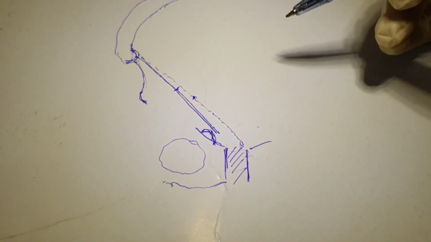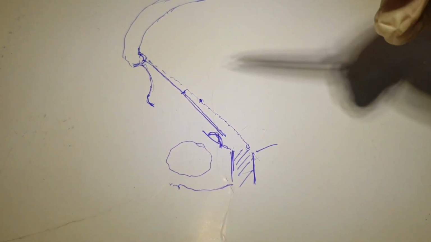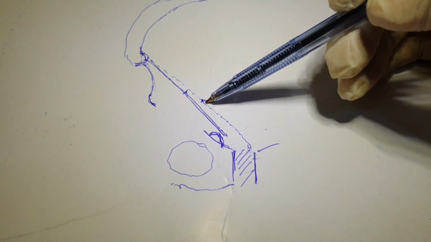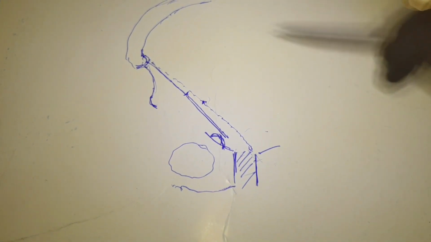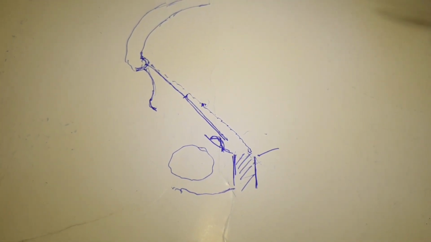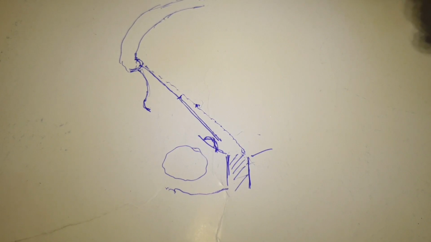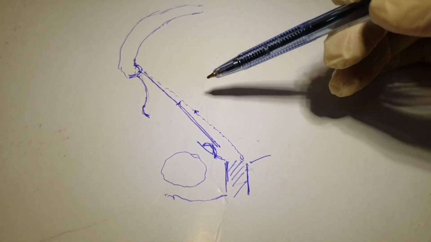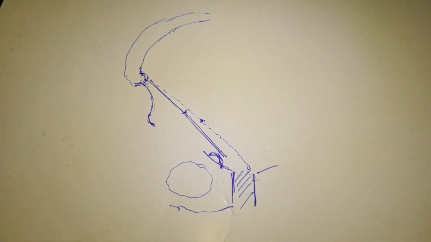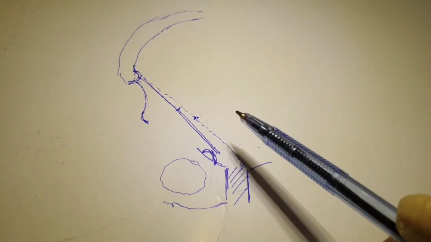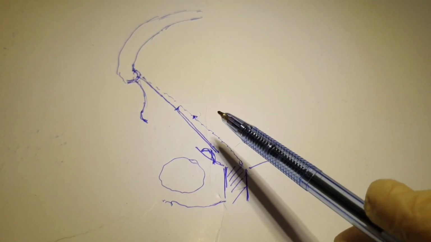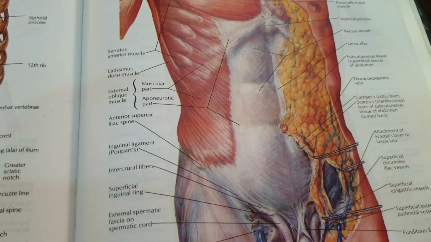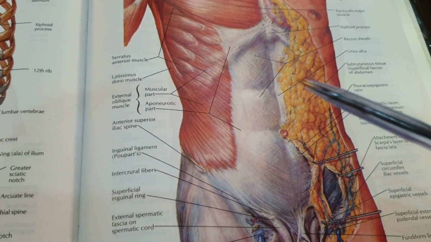I'll just tell you that when we study the deep inguinal ring, we'll know that it lies just behind the mid-inguinal point, and the mid-clavicular line is also drawn from the middle of the clavicle to the mid-inguinal point. So you should know about these two points and the difference between the two, and there should be no confusion between these. So this was about the external oblique muscle.